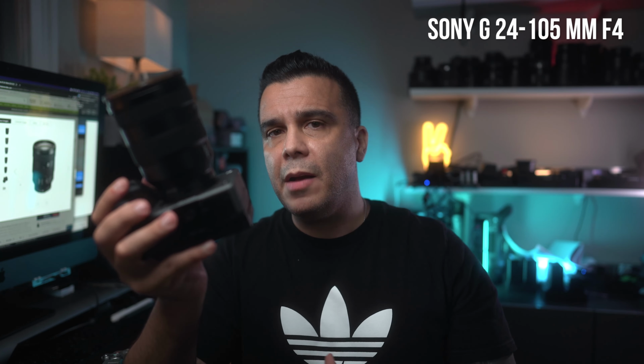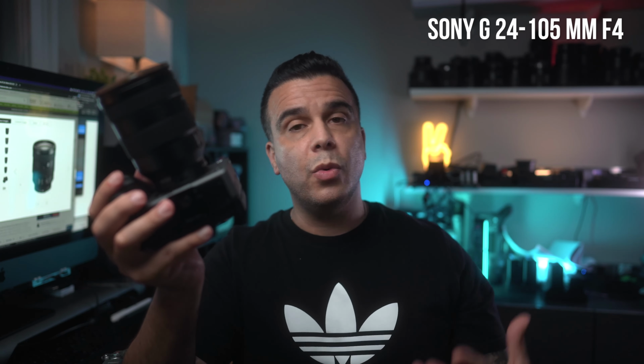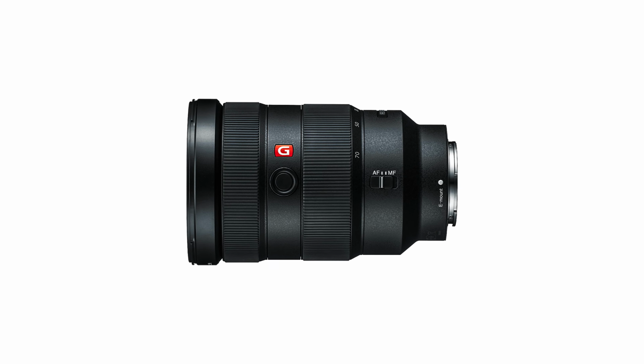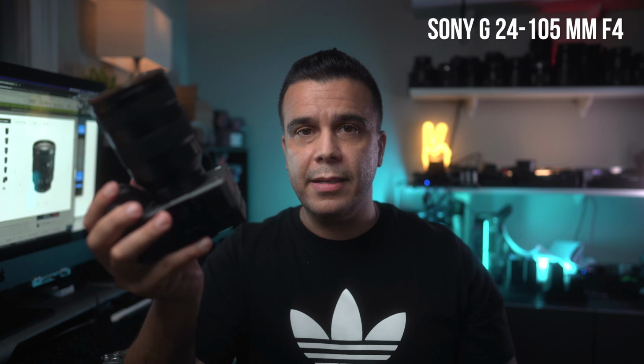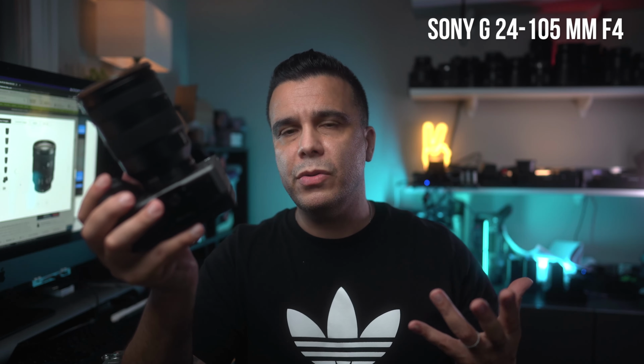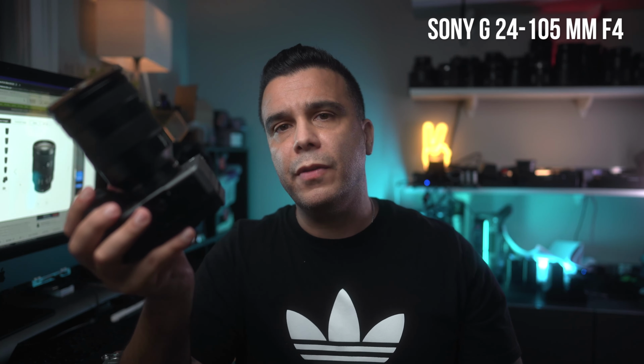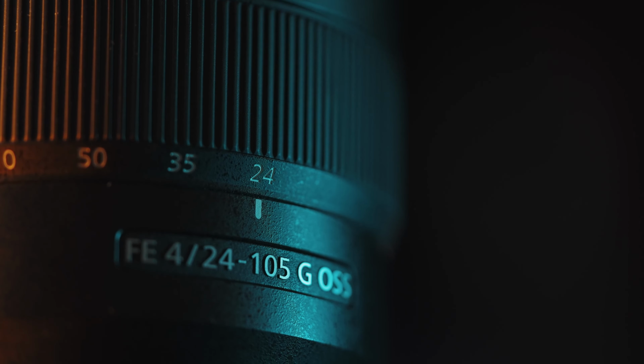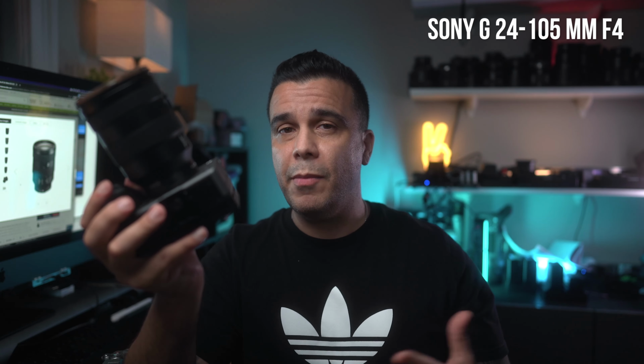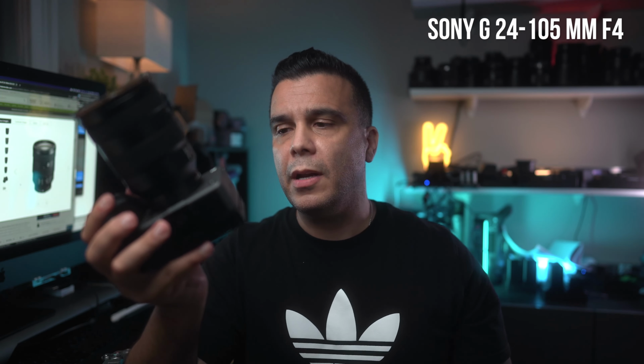Now, there is another option that I also love to use, and it's the 24-70mm f2.8, which is a faster lens, and it's a lens that I may use more for low light situations, especially if I'm doing photography. But because this lens goes from 24-105, a lot of the time I'd much rather get that additional reach than get a faster lens.